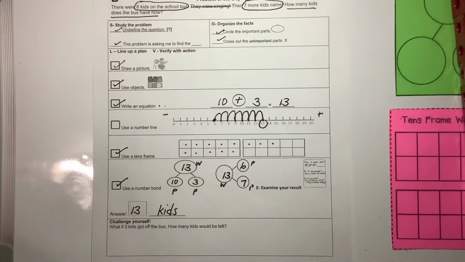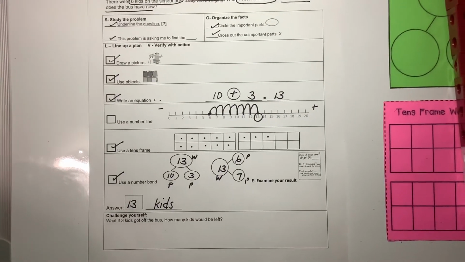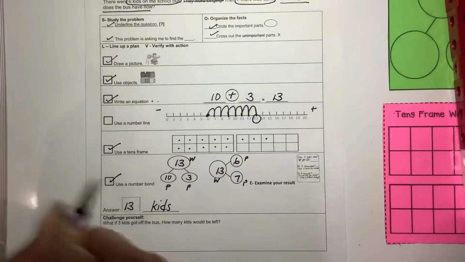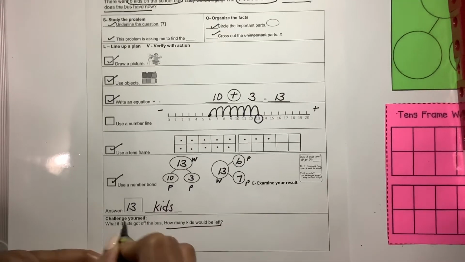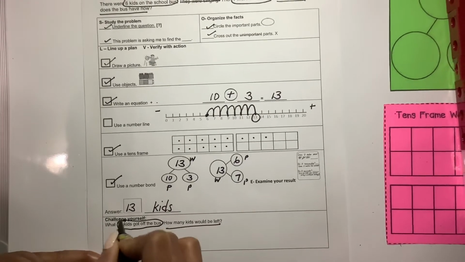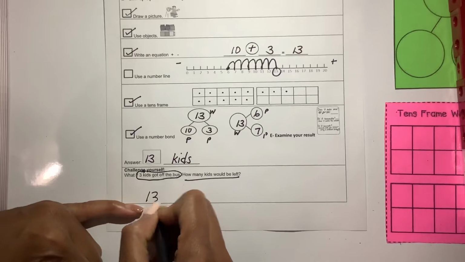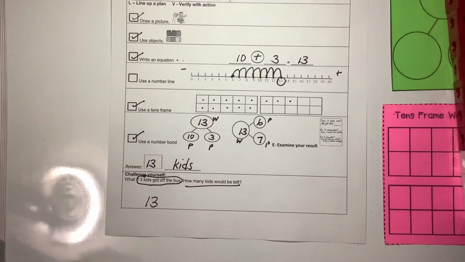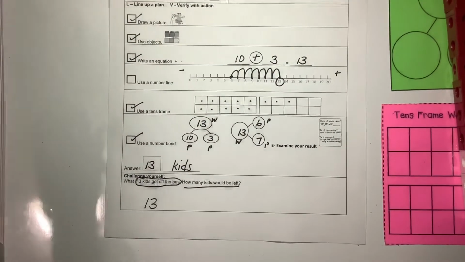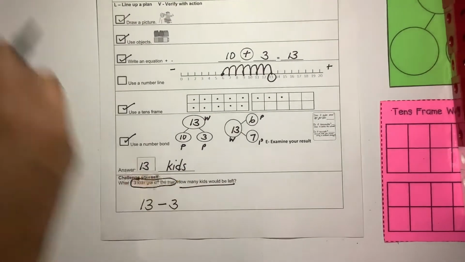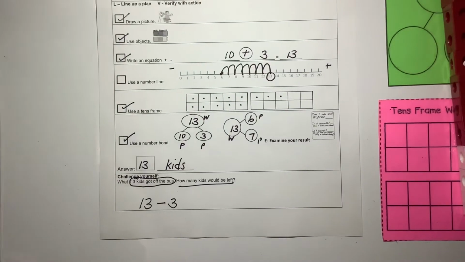Let's do our challenge. What if 3 kids got off the bus? How many kids would there be? Same SOLVE method. Underline the question. Circle the important parts. We have 13 kids. Remember, you're working with the number or the answer that you got. 13 kids got off the bus. That means we take away. How many are we going to take away? The 3 kids.